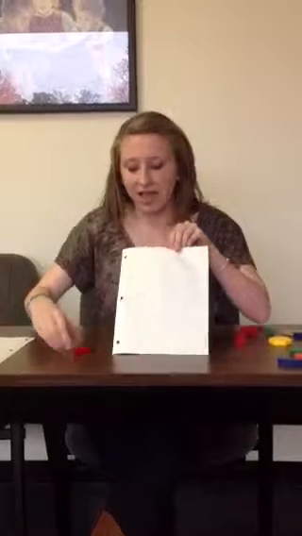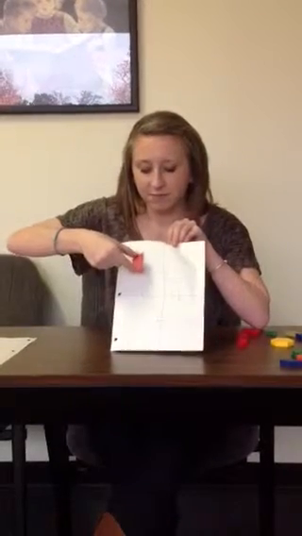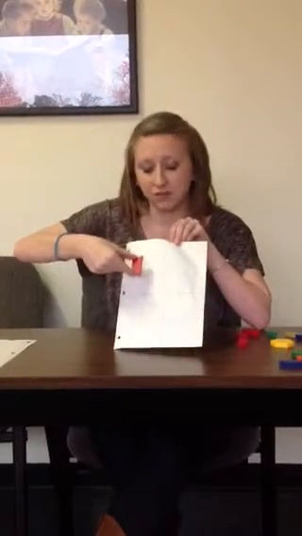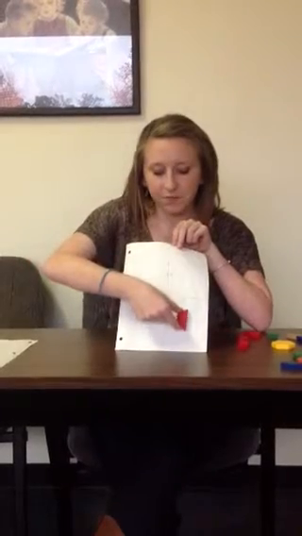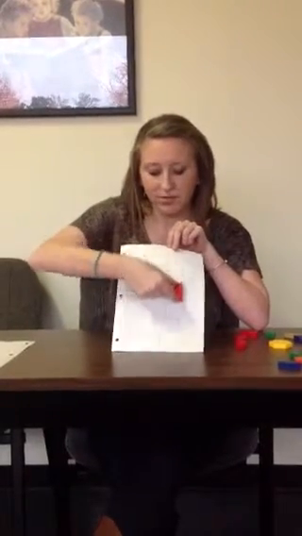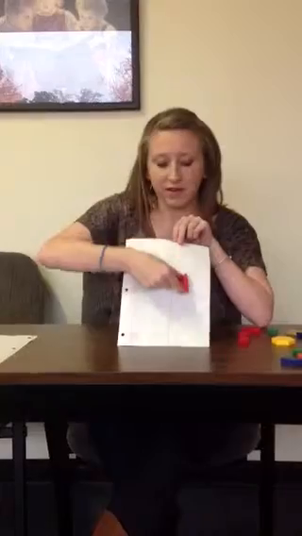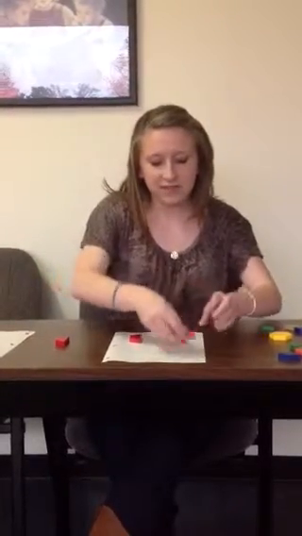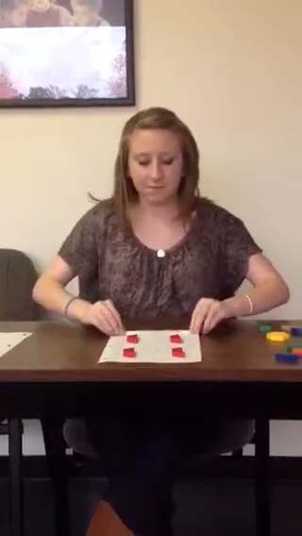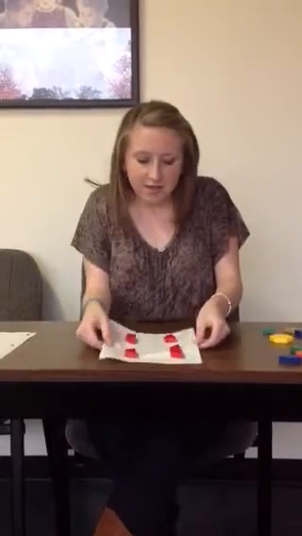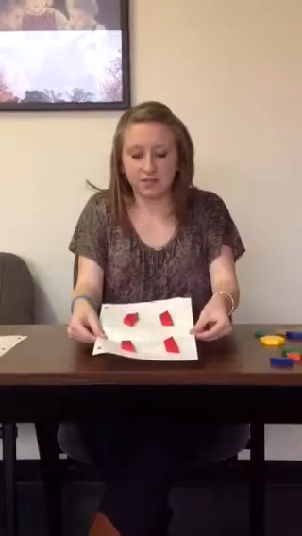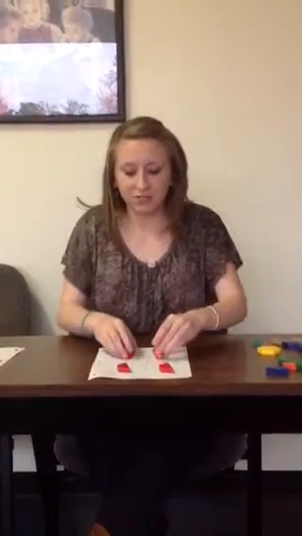So how I would do that is I would have my students physically move their red across their plane without rotating it. And another way I could do that is I could get 4 reds, and I could have them all facing the same way, and I would say that this is your translation, when it just moves and you don't rotate it.